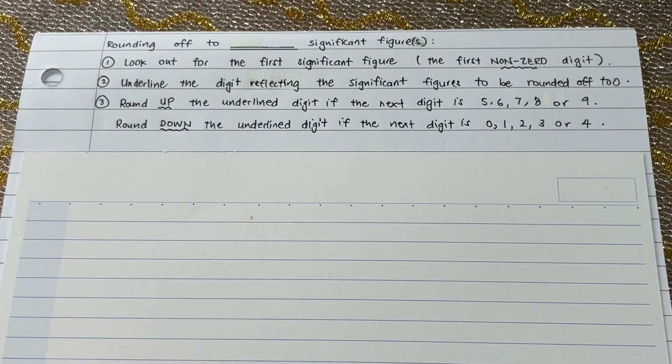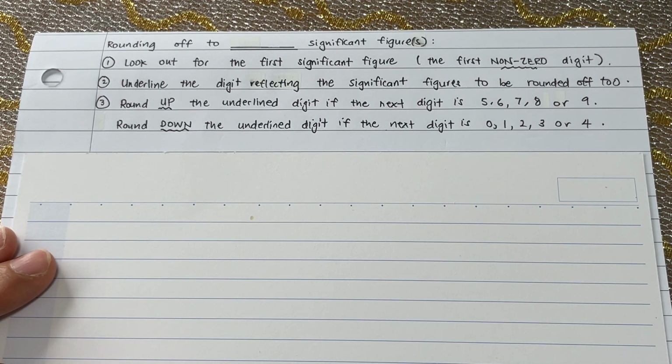There are a few steps that we need to follow, which you may find quite similar to rounding off numbers to decimal places. In this segment, we have to first look out for the first significant figure of the number. Once we identify the first significant figure of a number, following that will be the second significant figure, third significant figure, so on and so forth.